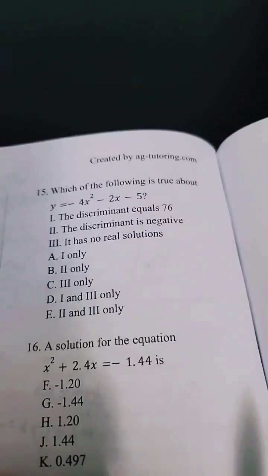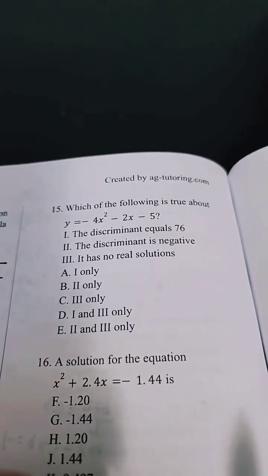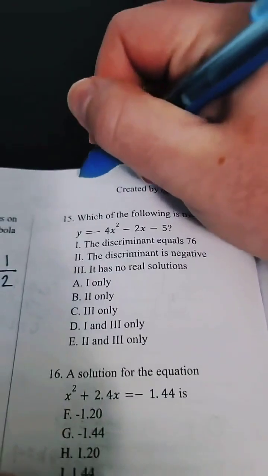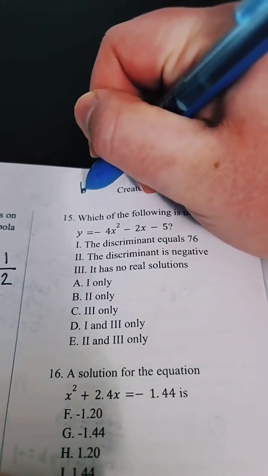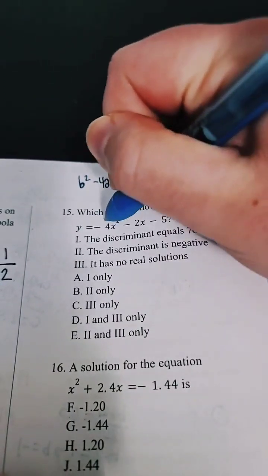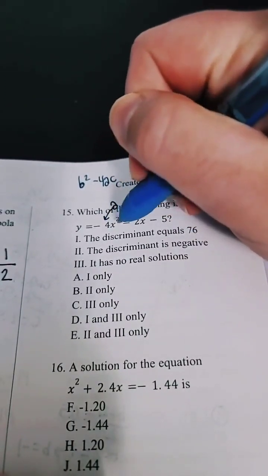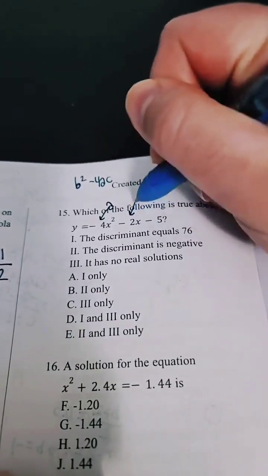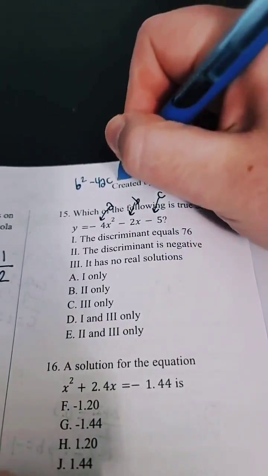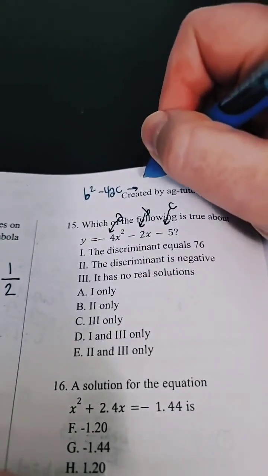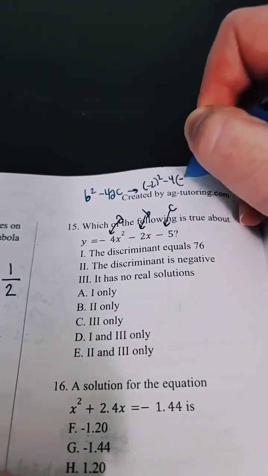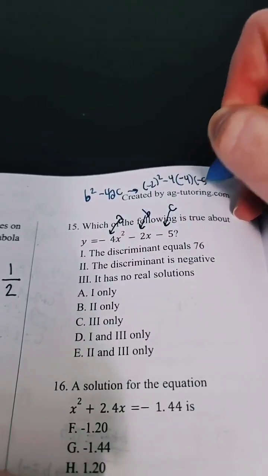So let's go to number 15 now. It says, which of the following is true about this? Again, they're talking about the discriminant, so let's use the discriminant formula, b squared minus 4ac. a is going to be the number being multiplied by x squared, so negative 4, b is negative 2, and c is the number floating by itself. If we plug that into the discriminant formula, we get negative 2 squared minus 4 times negative 4 times negative 5.